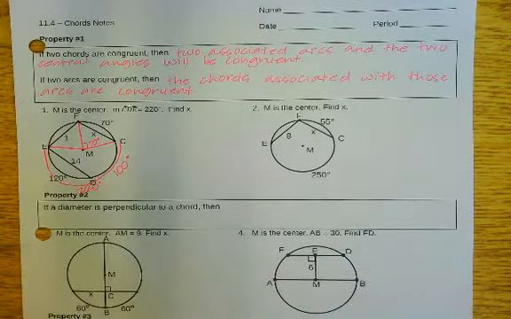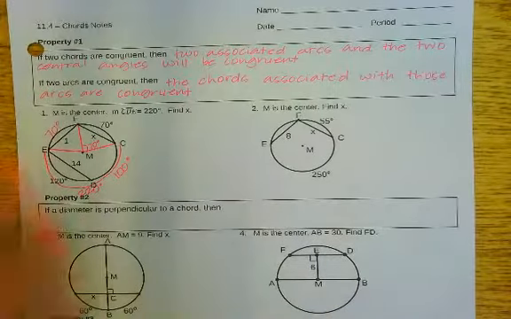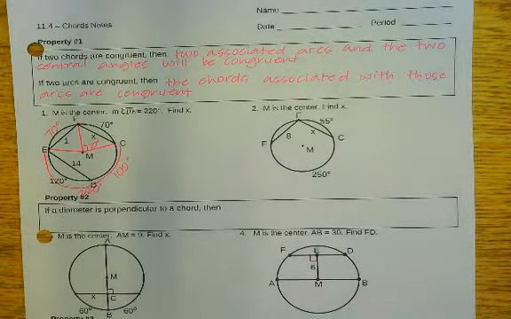We are missing one other arc, which is arc EF. How do we figure out arc EF? Very good. Add everything and subtract from 360. So make that happen. What is it? 70? Okay, so we have arc EF is 70 and arc FC is 70.